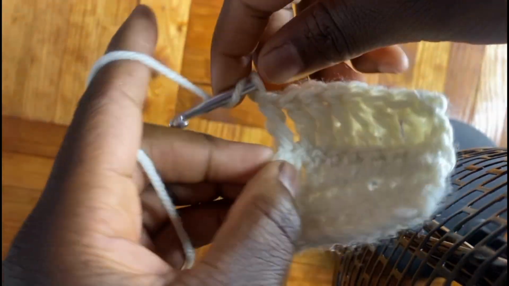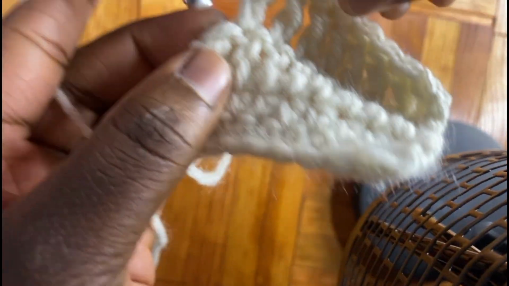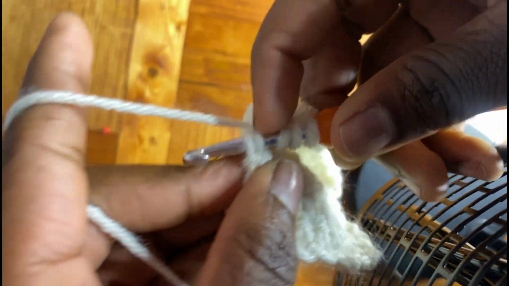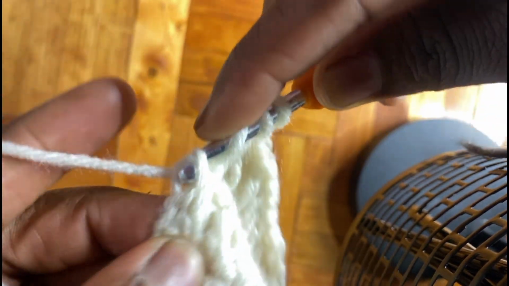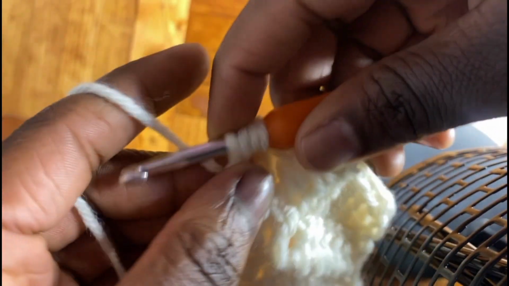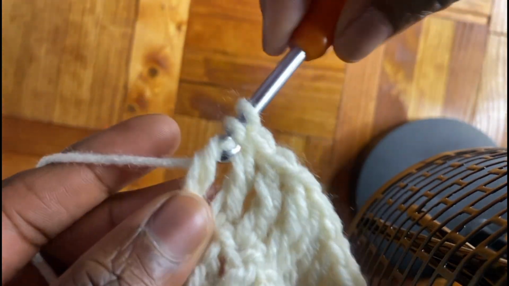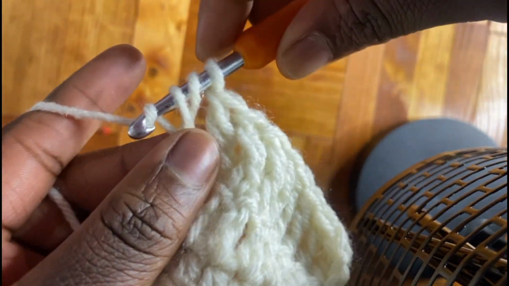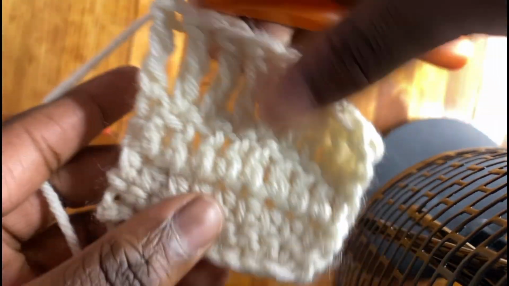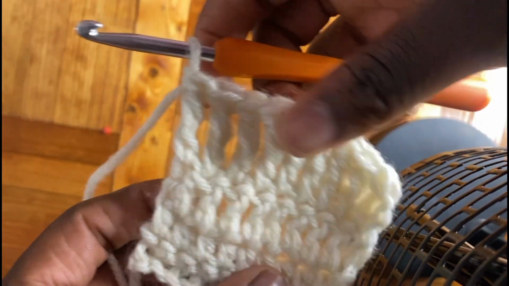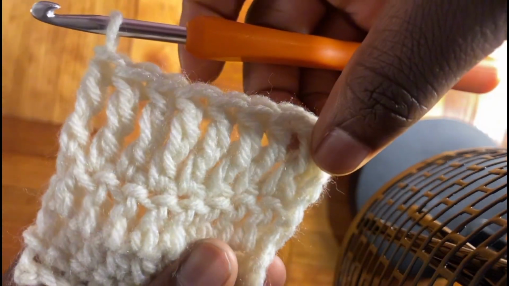You're going to yarn over twice, insert the hook through the loops like that, pull through both loops, hold on, yarn over, pull through 2, yarn over, pull through 2, and yarn over, pull through 2. And it should look something like this. They should look like towers, like pillars.